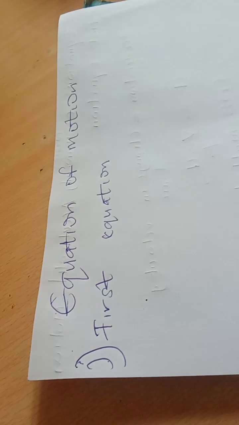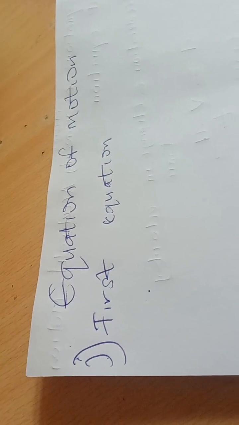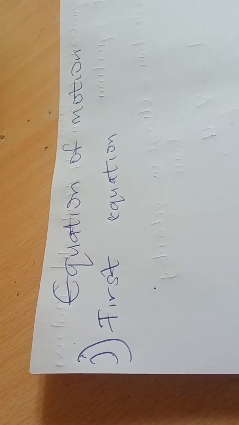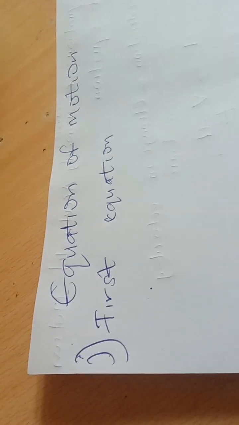So how do we derive the equations of motion? I'm going to start with the first equation of motion. So how do we do that? Let's assume the body is at rest.